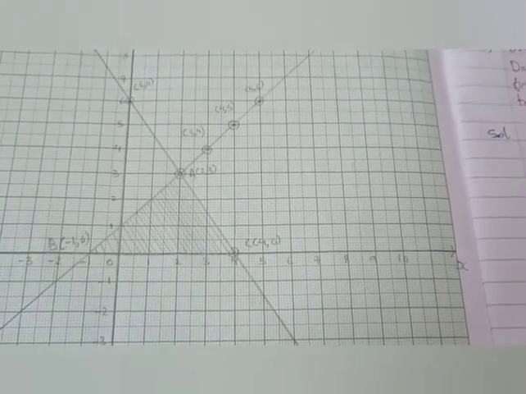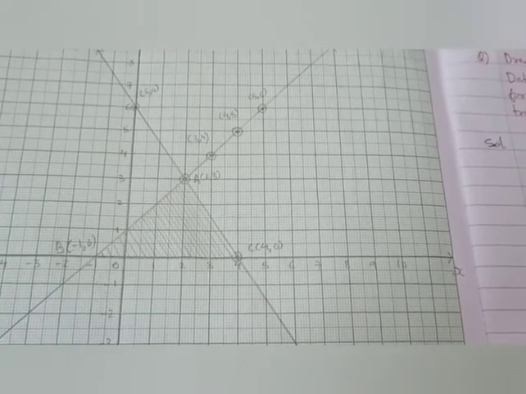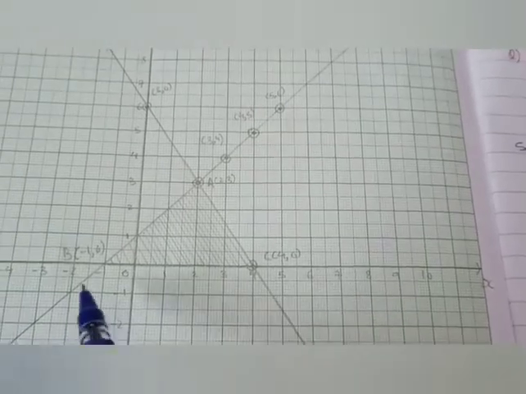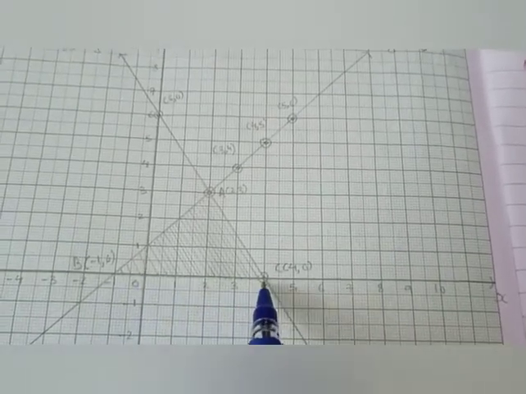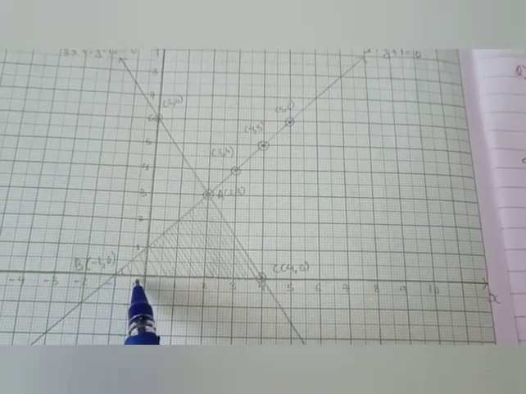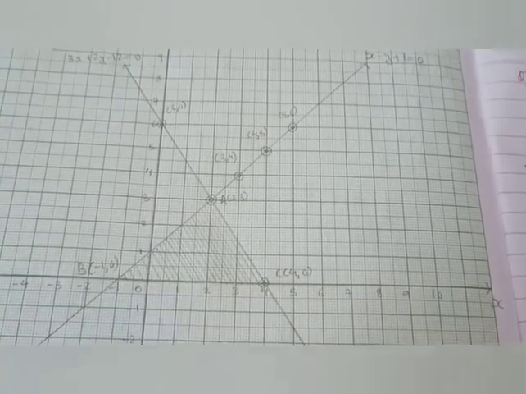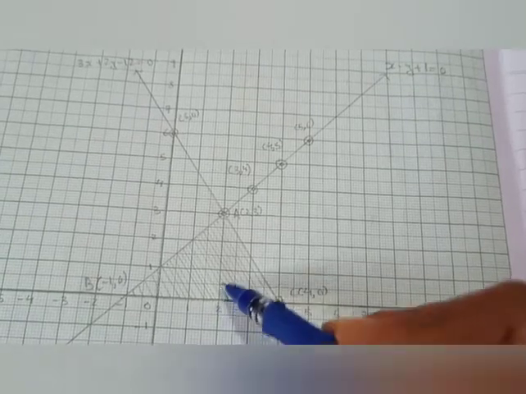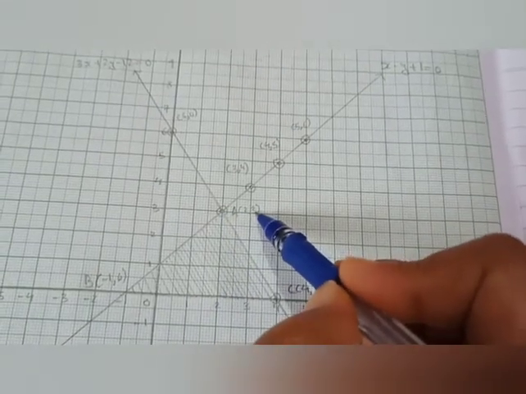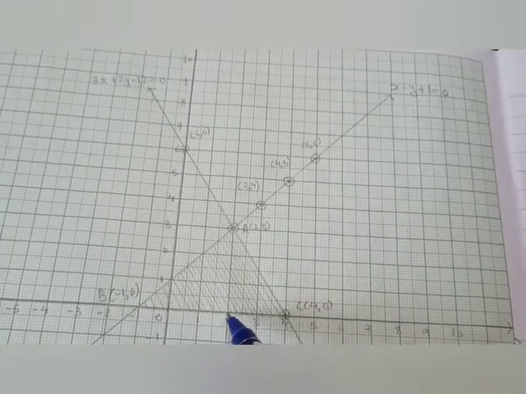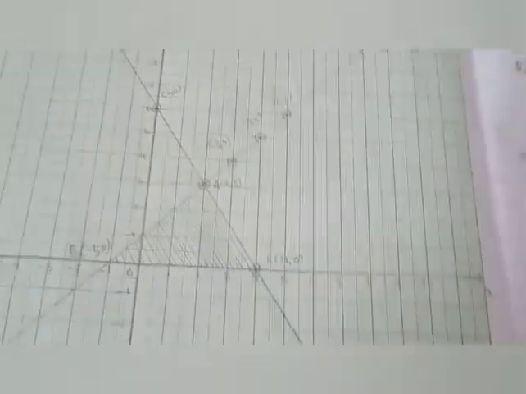The case will be reversed if the triangle is formed by the lines and the y-axis. Here the magnitude along the x-axis is 4 on the right plus 1 on the left, so altogether 5. From here to here, 4 plus 1, 5, and along the y-axis it is 3. So the magnitude along the x-axis is 5 units and along the y-axis is 3 units.